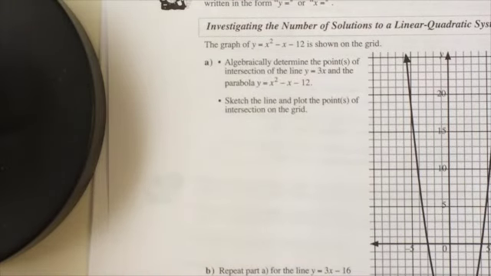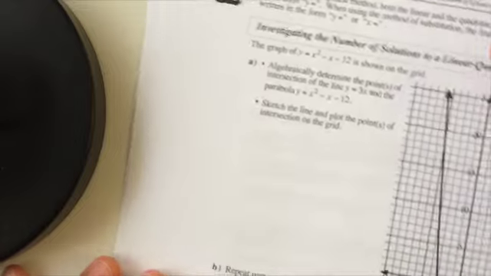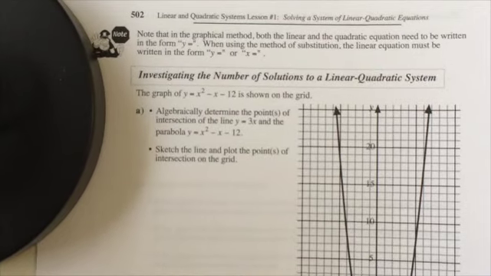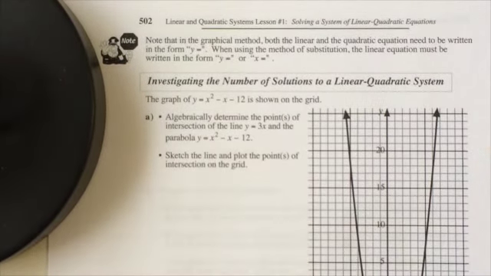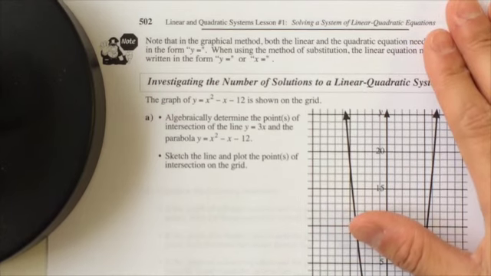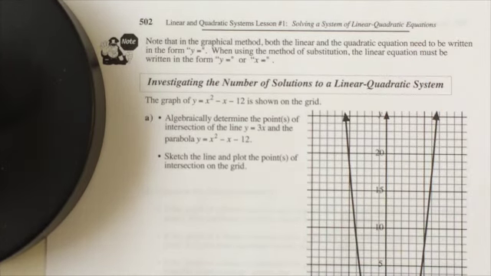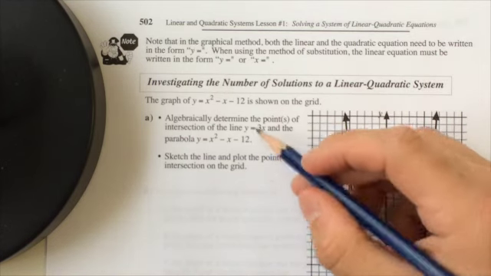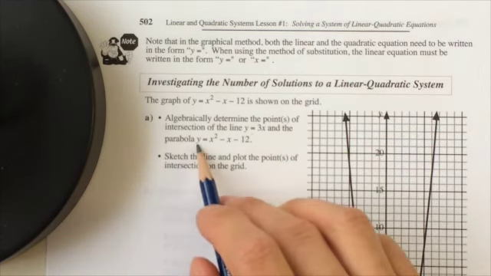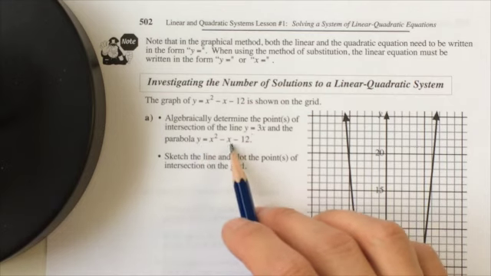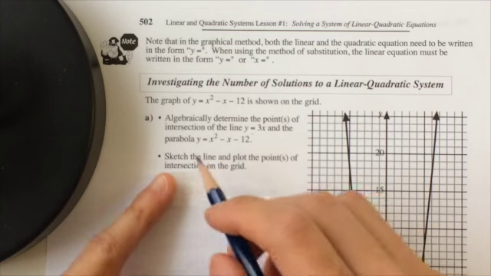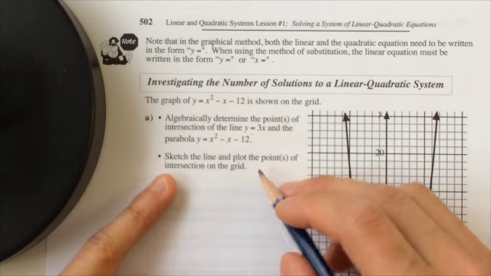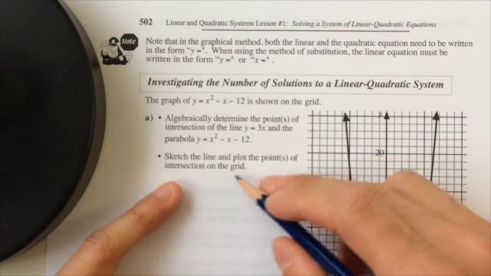Okay, so let's move on to investigating the number of solutions to a linear quadratic system. Okay, so we're given another graph, and this one is y is equal to x squared minus x minus 12, which is shown on the grid. Algebraically, determine the points of intersection of the line y equals 3x and the parabola y equals x squared minus x minus 12. So the first thing they want us to do is sketch the line and then plot the points of intersection on the grid.